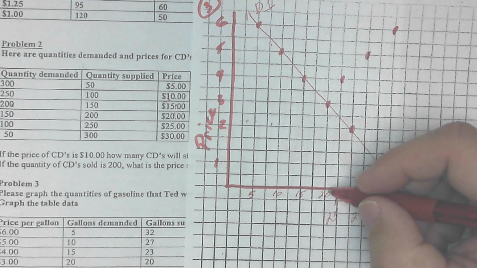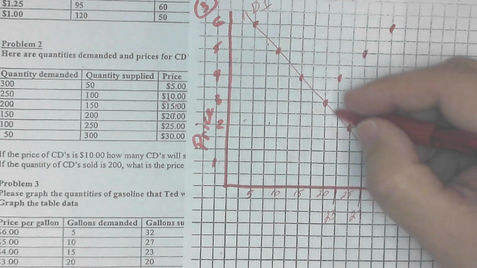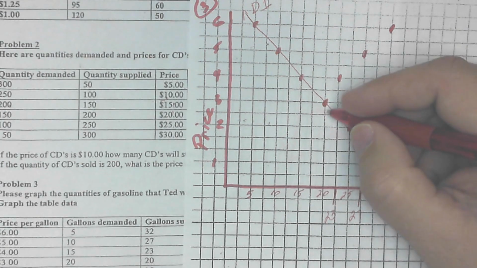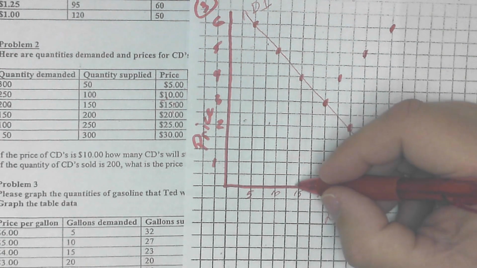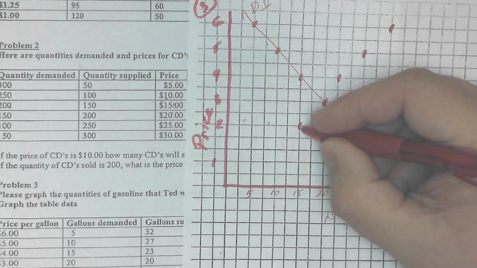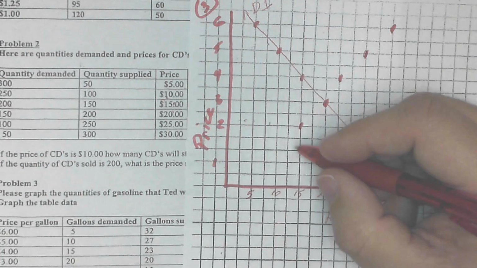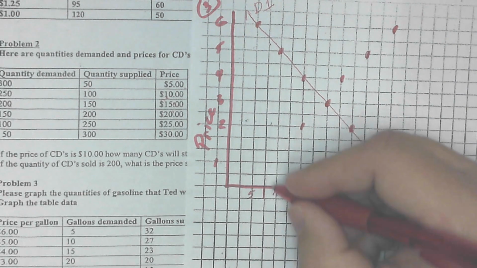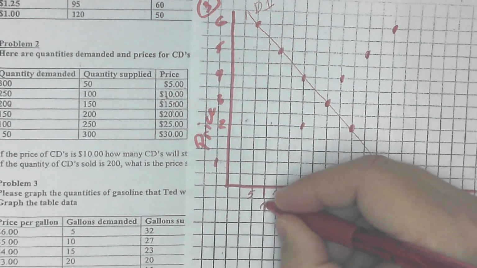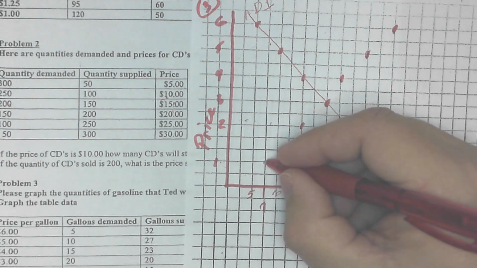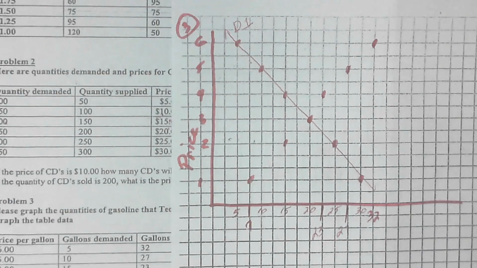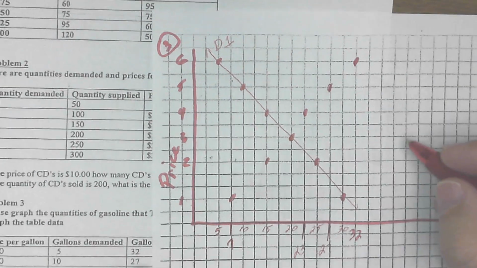And 20 for $3 a gallon, and that one matches up. And that $2 a gallon supply is 15. And $1 a gallon supply is only 7. So there's our supply.